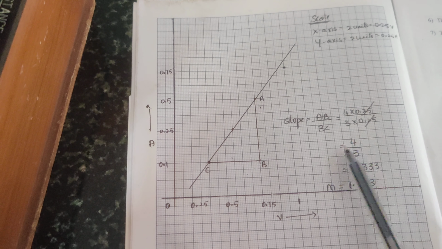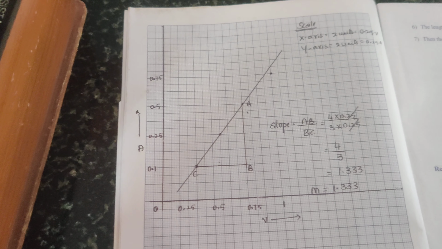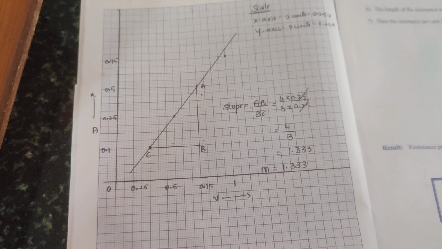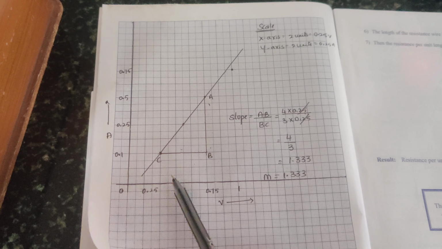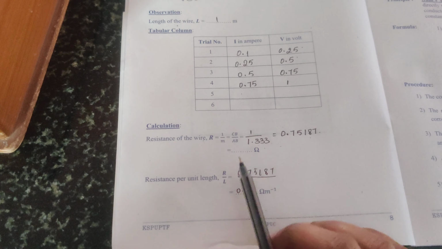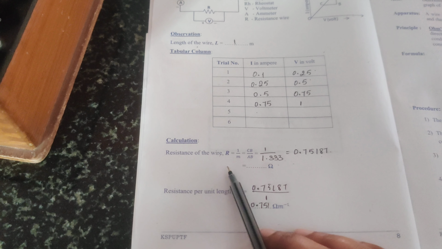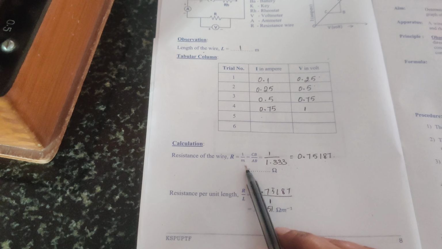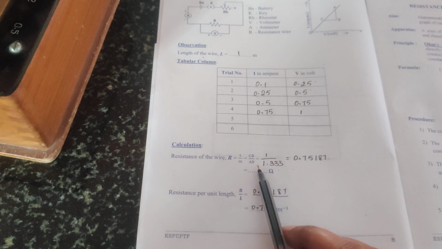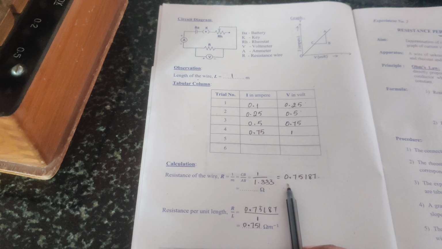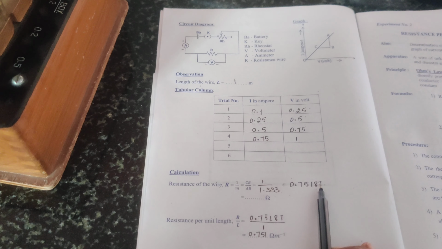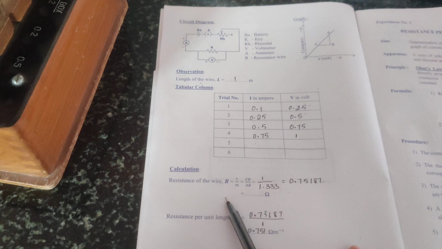The same thing I have written over here and calculated the slope value. It is 1.33. Now coming to the calculation part, R is equal to 1 divided by M, which is equal to CB by AB, that is 1 divided by 1.33, which is 0.75187. This is the value of R.